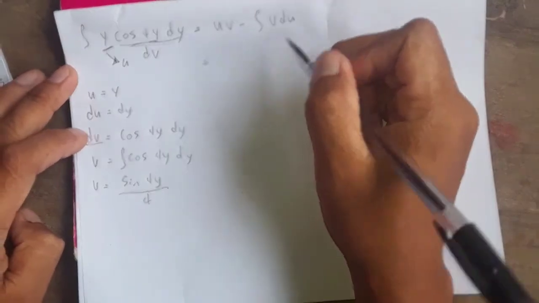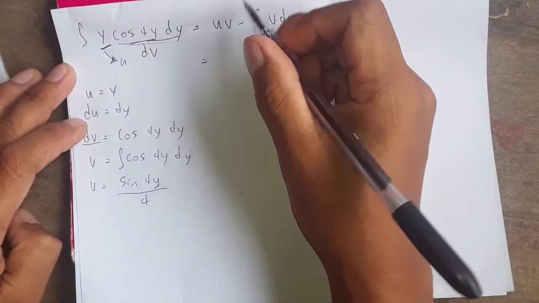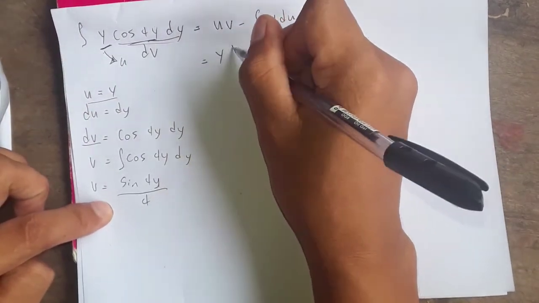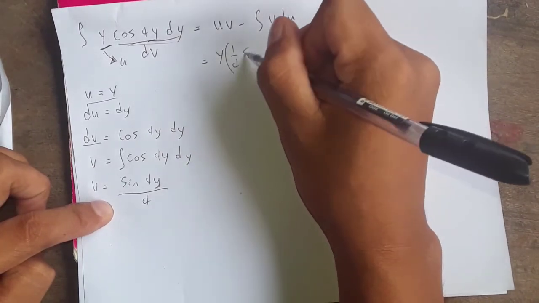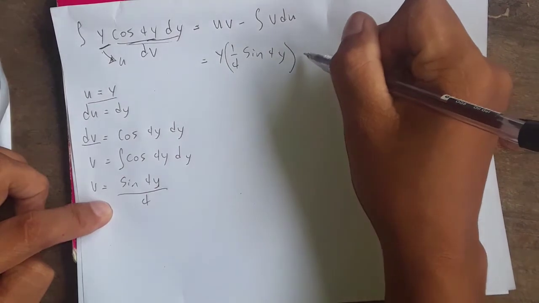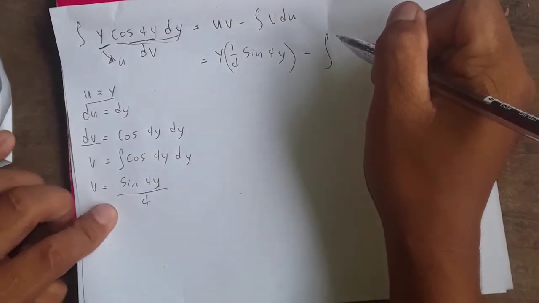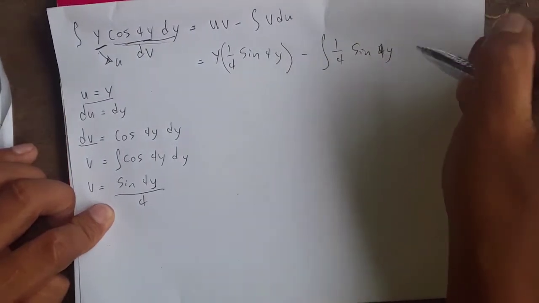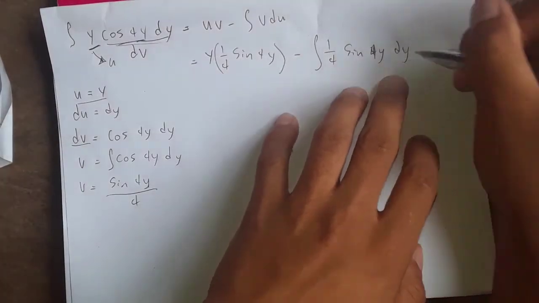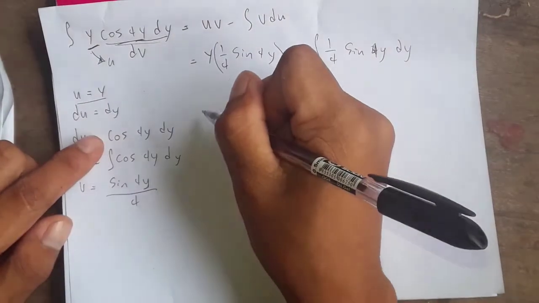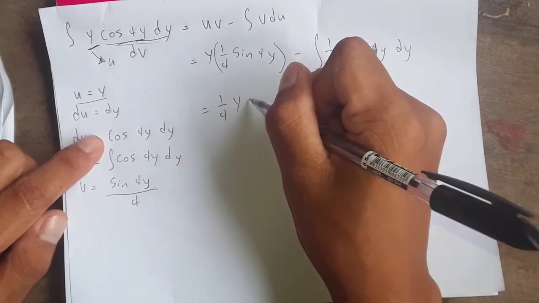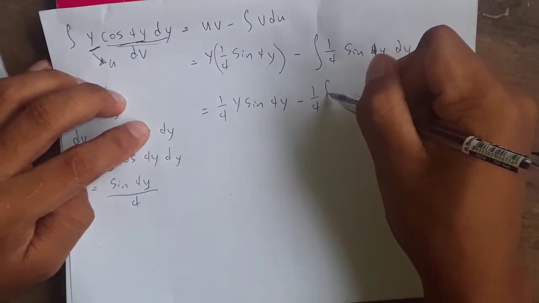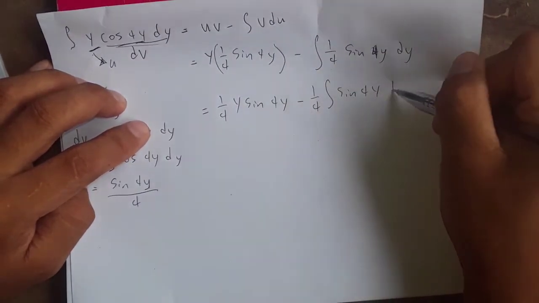So therefore, u times v, we have here our u is equal to y, and your v is equal to 1/4 of sine 4y, then minus the integral of v du, which is your v here, 1/4 sine of 4y, then your du is equal to dy. So therefore, by simplifying, we have 1/4 y times sine of 4y minus 1/4 times the integral of sine of 4y dy.